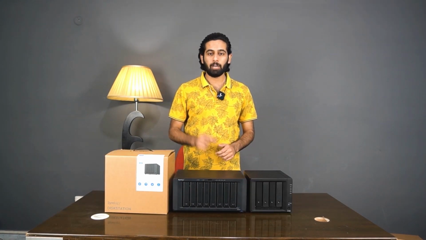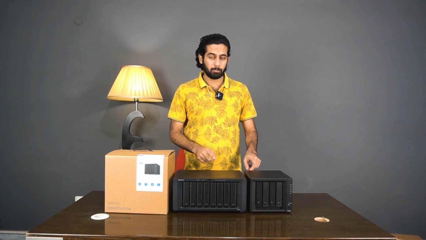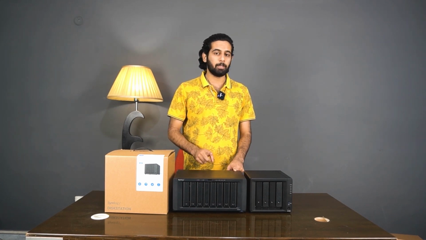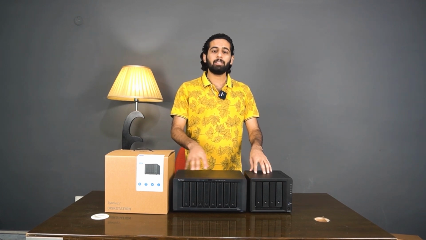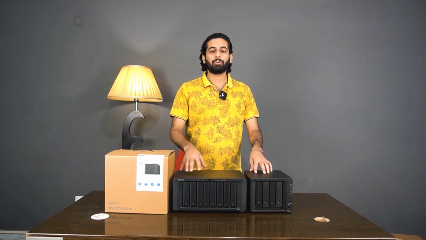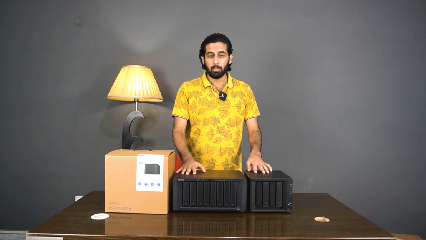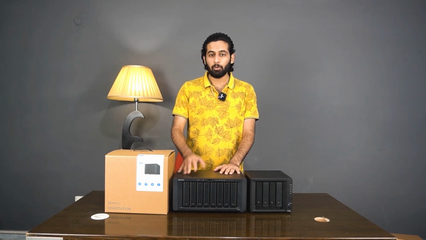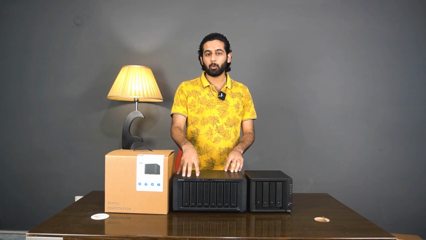Before ending this video, I would like to add a little bit of information: throughout this course I will not be using both of these devices. I will be using only one. And the reason for that is that both of these NAS devices, actually all of the NAS devices by Synology, have the same software configuration. So knowing one of them means that you know all of them. So take your NAS device, follow along with the course and learn how to become a Synology NAS Pro.